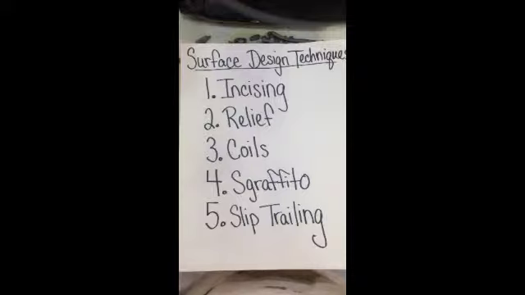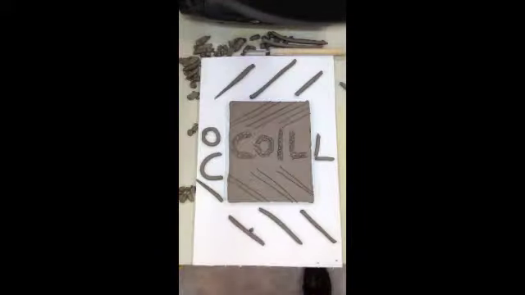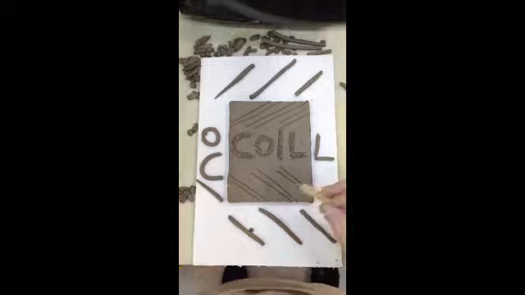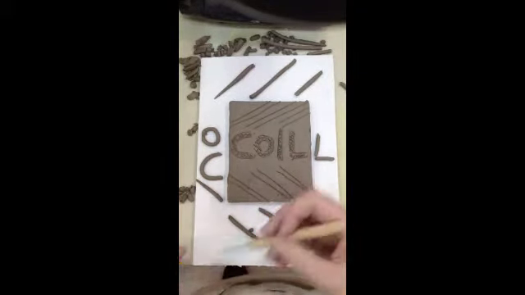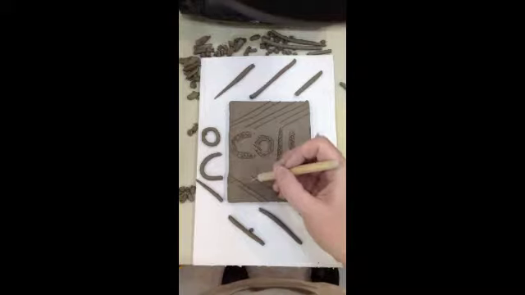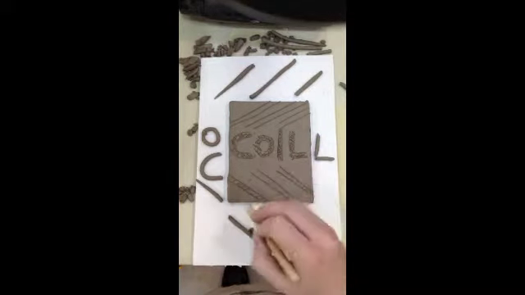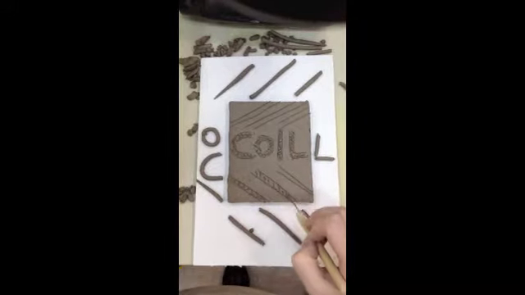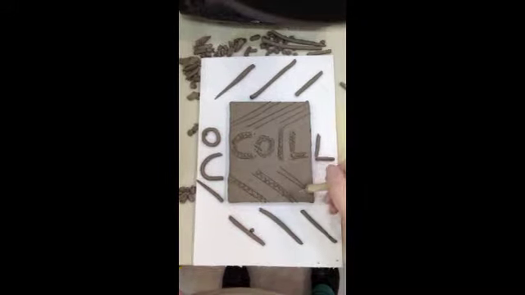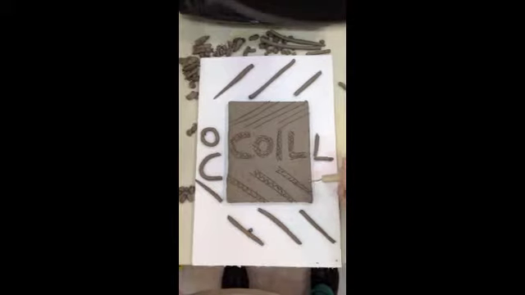The next surface design technique that we're going to use is the coil technique. So I have my coils all rolled out and I know where I'm going to place them. I have drawn lines of where all of these pieces around the edges are going to go. So I need to make sure and score and slip those pieces on. So I'm going to go through and score all these areas.